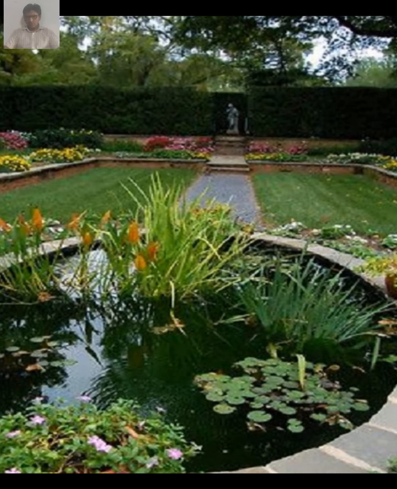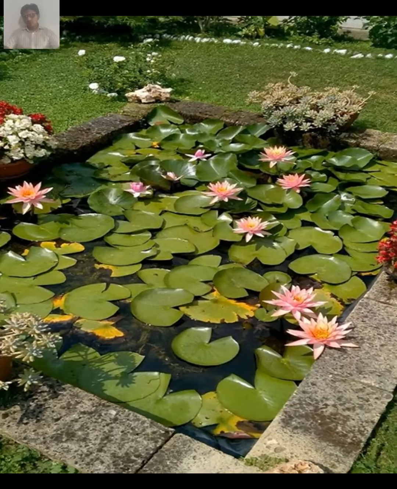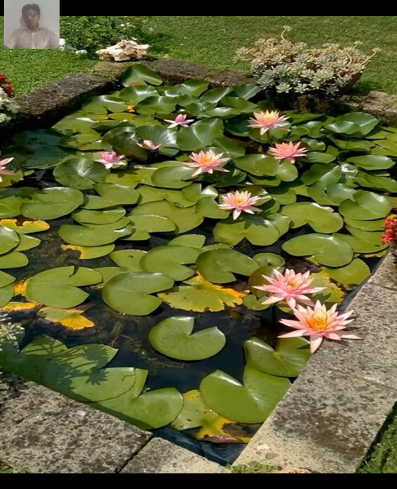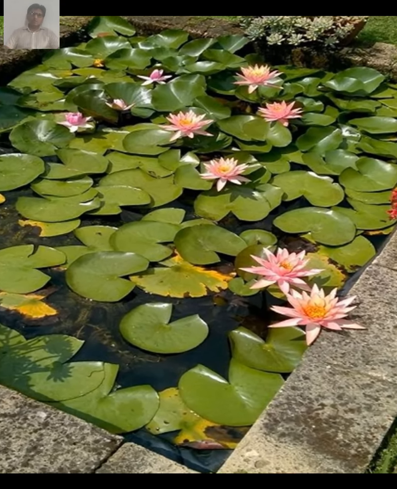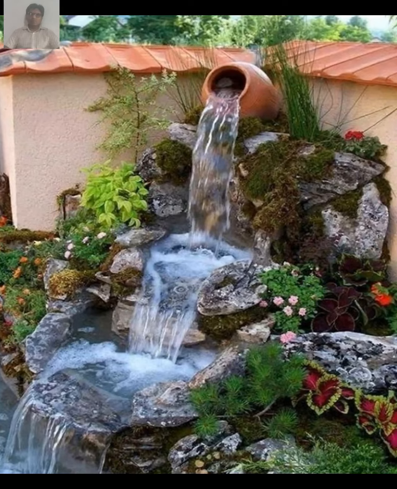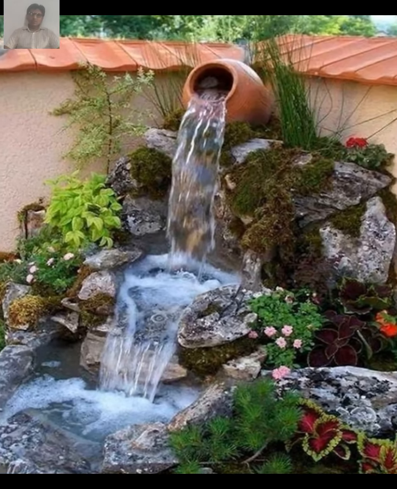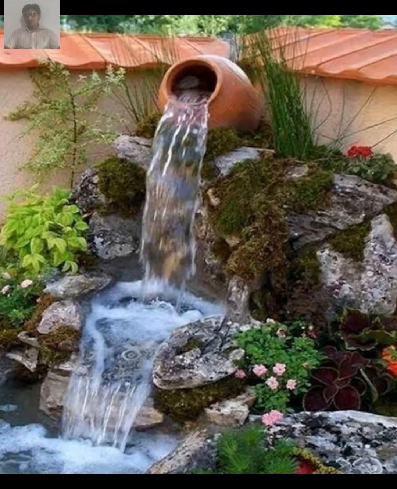Overall, there are many water garden ideas that can help you create a beautiful and peaceful outdoor space. Whether you choose to create a pond, fountain, container garden, or waterfall, your water garden is sure to bring joy and tranquility to your life.